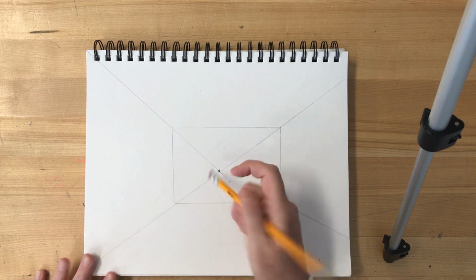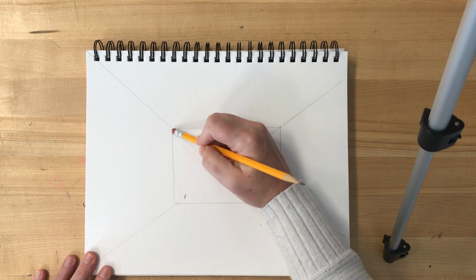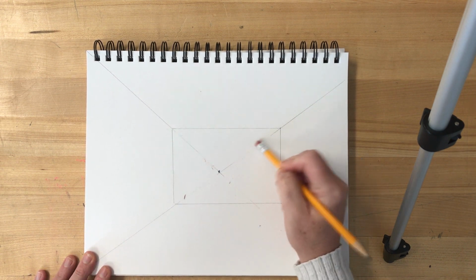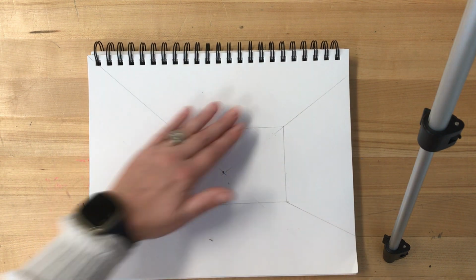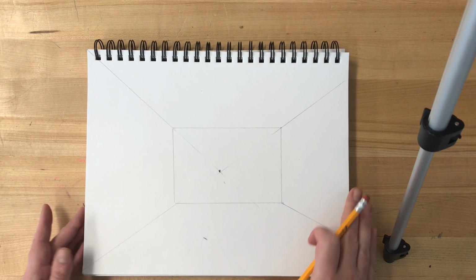All right, now I can erase the orthogonals inside this back wall, but I want to leave my vanishing point because all things are going to lead to that. Drawing in 1-point perspective, our dream bedrooms.